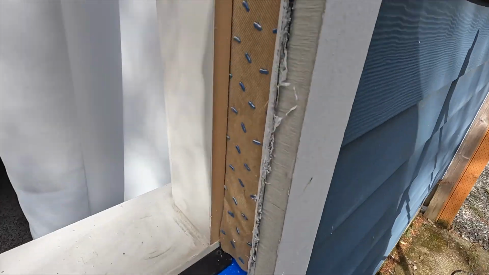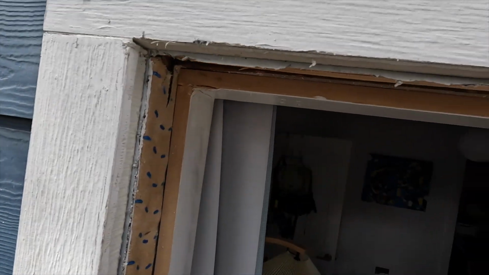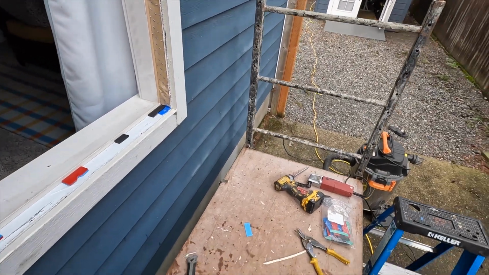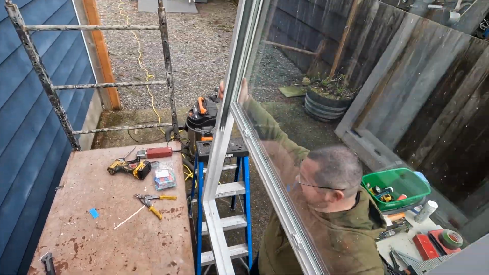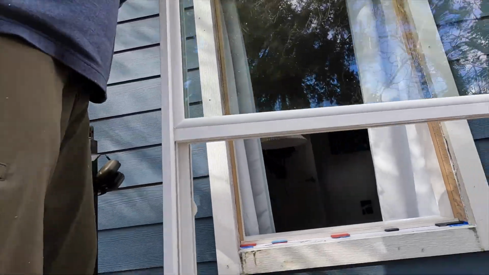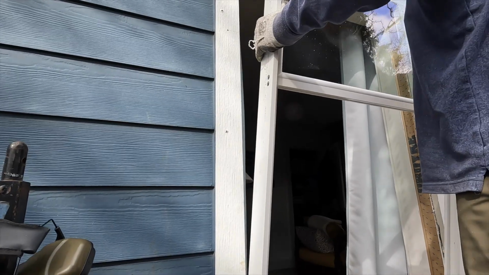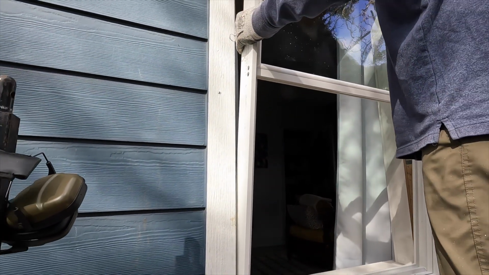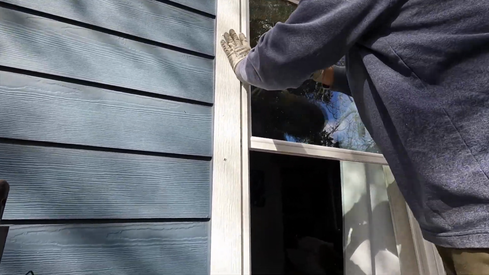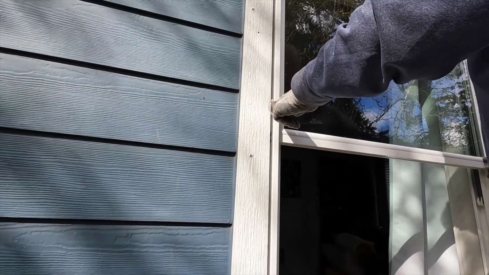All right, we've got the nail fin cut back. We've got some shim stacks. We'll see how that lines up. But this is the opening right before we set the sash in. Let Braden set that window up here on the scaffolding. And I'll try fitting it in the hole, see how it fits dry fit. Looks pretty good.